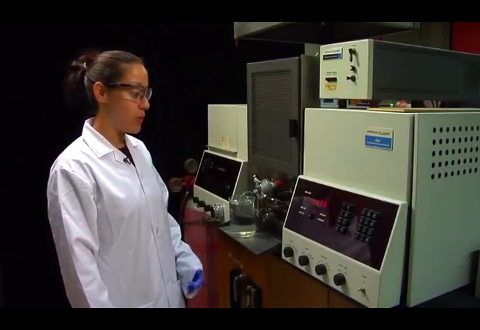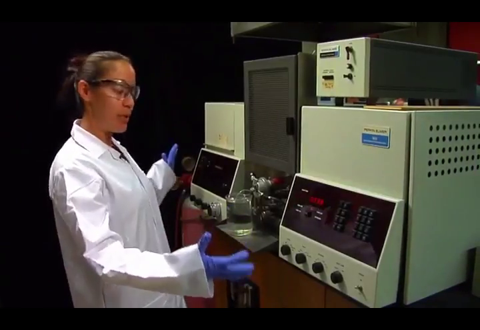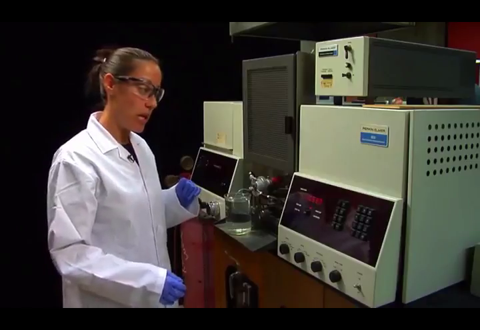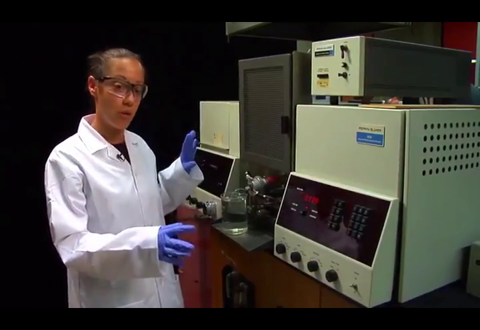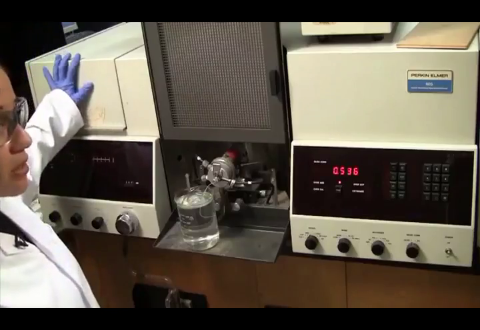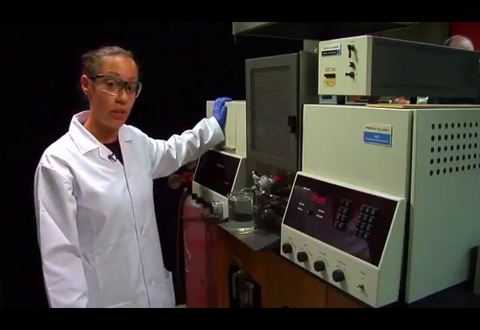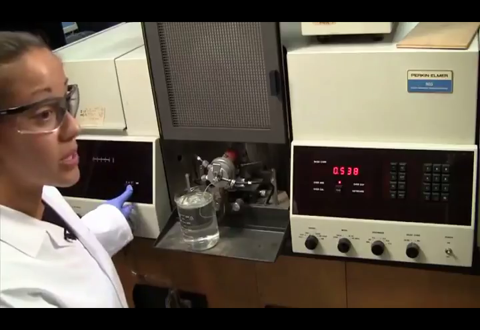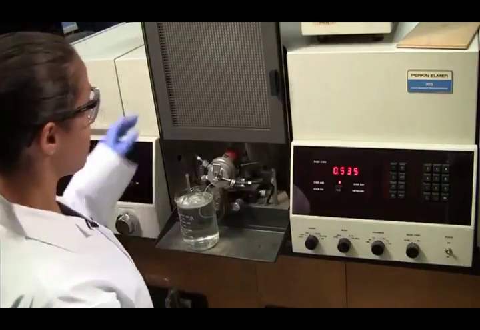Hello, so now we're going to cover how to use an atomic absorption spectrometer. So it's a pretty hefty instrument. There's a lot of components behind it, which you won't have to worry about. Your TA will have everything set up for you. So in this section here is your hollow cathode lamp, which provides your wavelength. You can also make sure the wavelength will be set here, but your TA will do that.